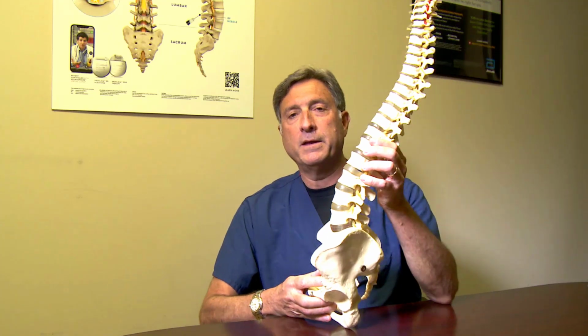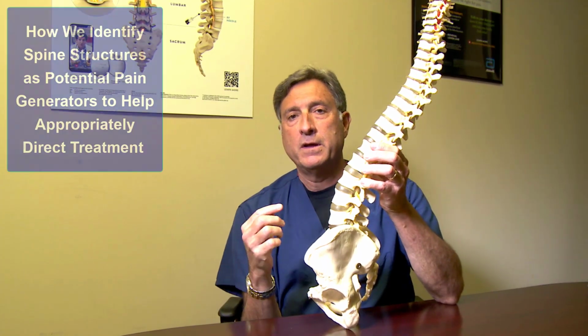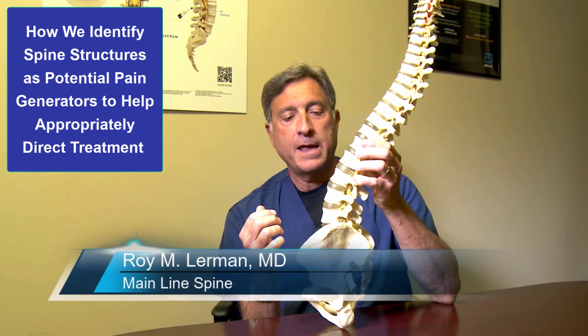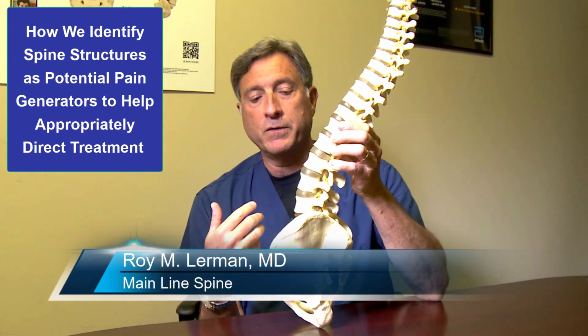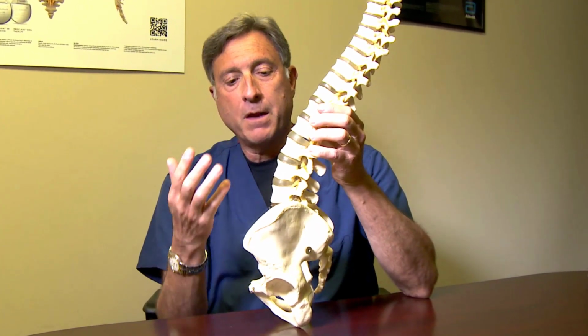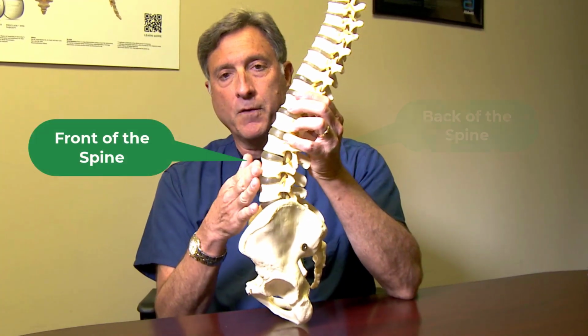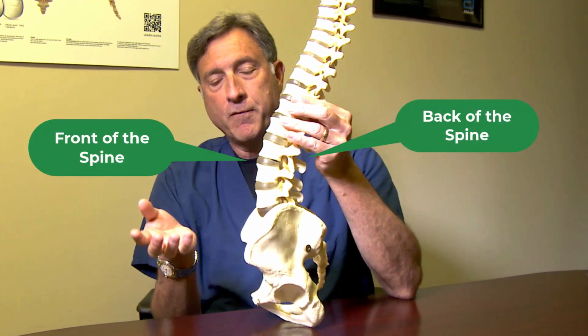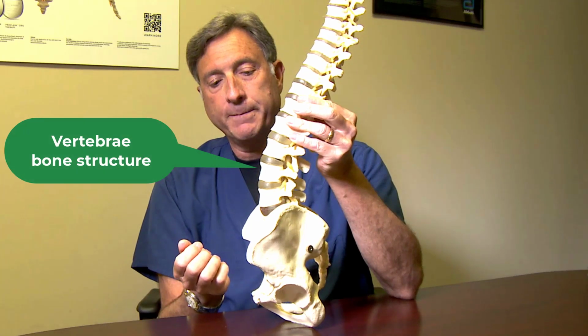Today we're going to talk about how we approach spine pain and identify structures that potentially are what we call pain generators, so we can direct our treatment appropriately. So this is a model of the spine, and this would be the front, and this is the back. And we have the vertebra, that's the main bone structure of the spine.